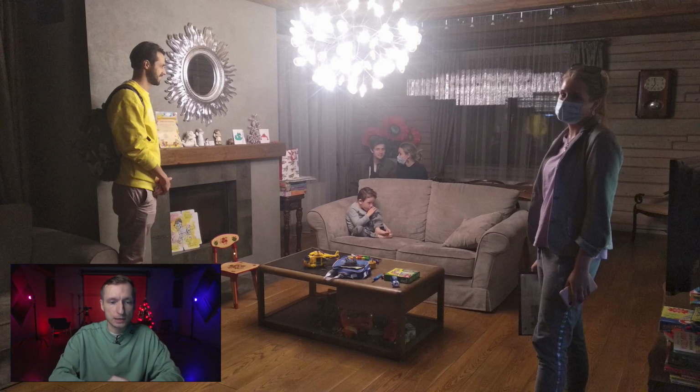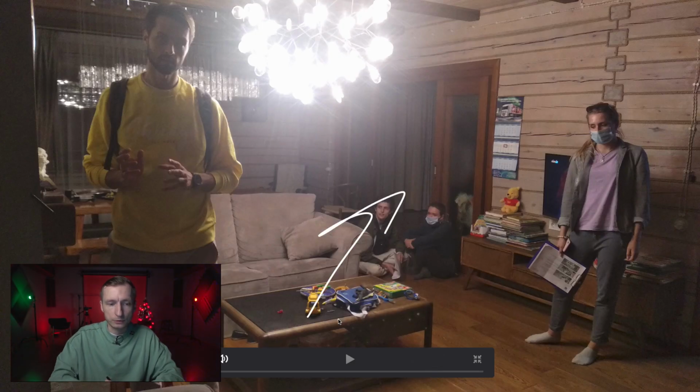We loved that there was a fireplace. We didn't like the walls, we didn't like the low ceiling. The overall height, let's say, was small. We also looked at the angle in the other direction and didn't really like it either.